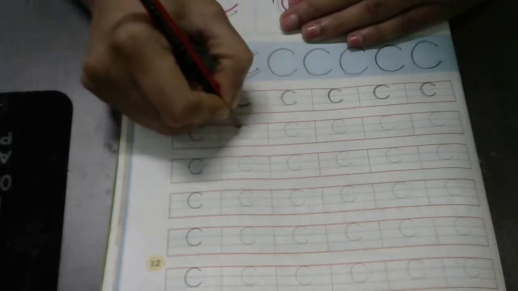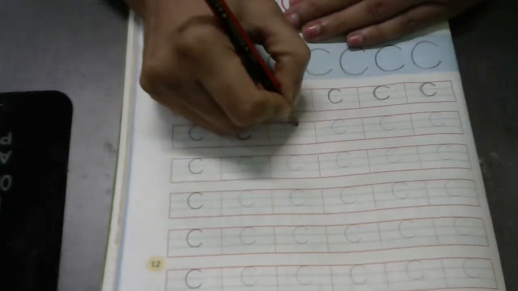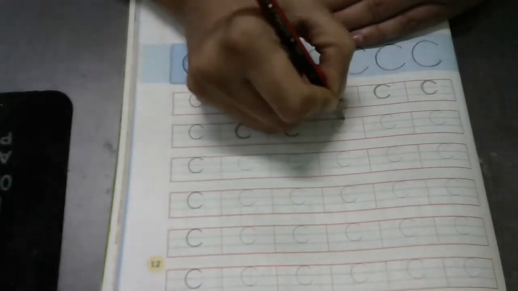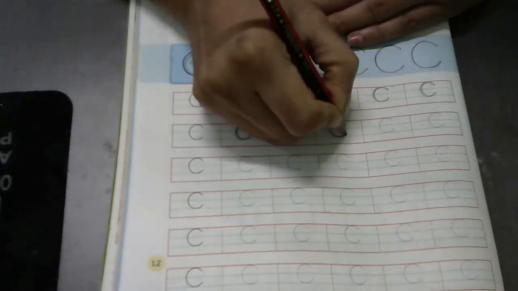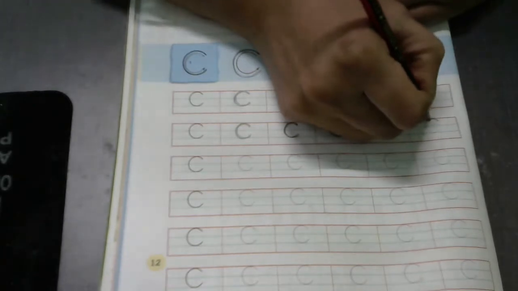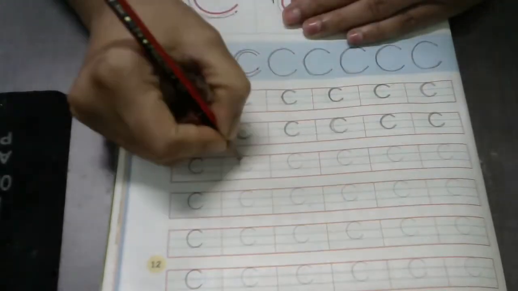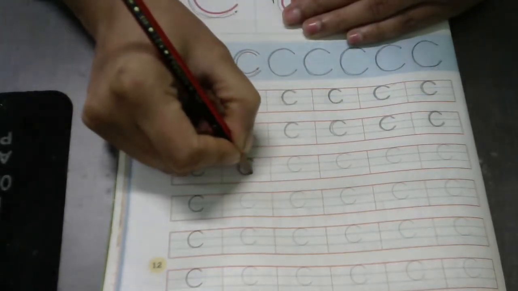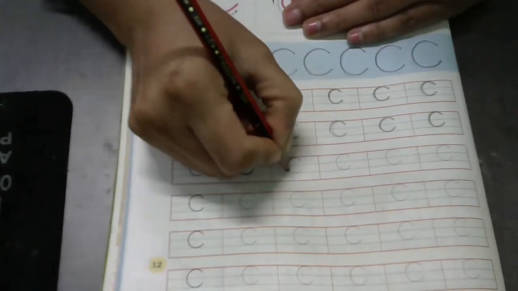C for cat. K, k, cat. C for cap. K, k, cap. C for cake. K, k, cake. C for cartoon. K, k, cartoon. Like this you have to say and write. So you can easily remember the sound of letter C and the words which are starting with the letter C.